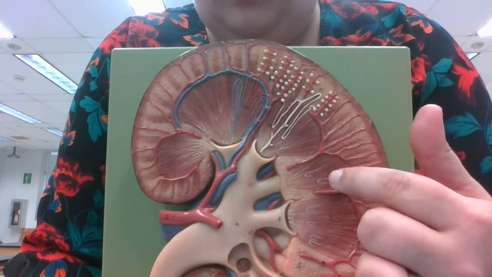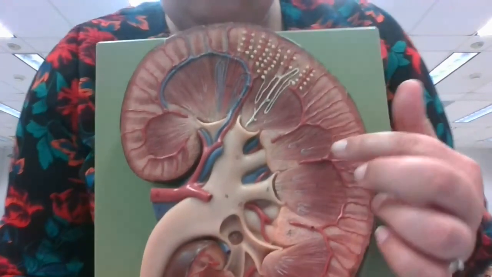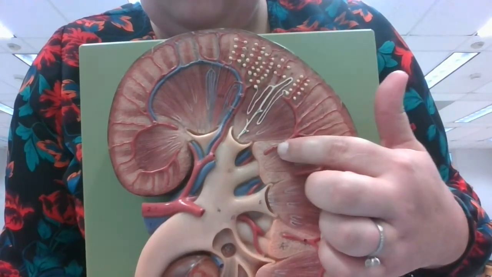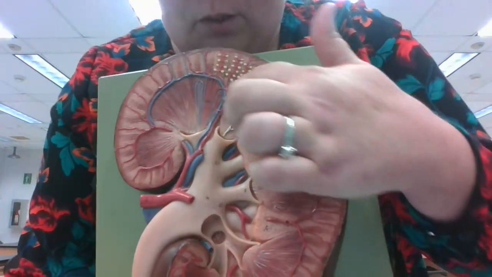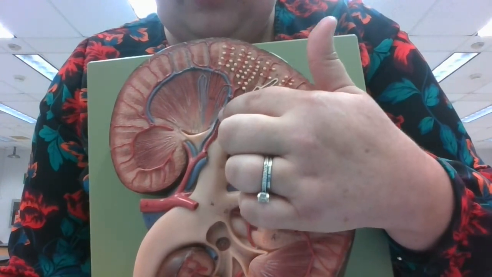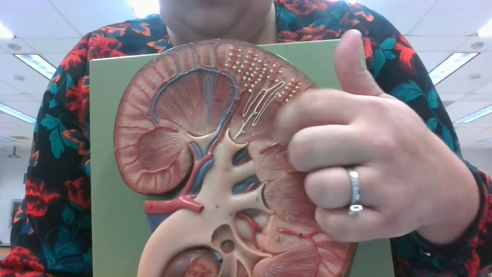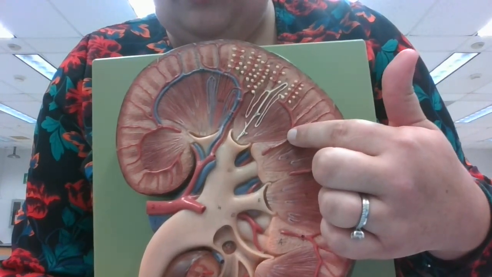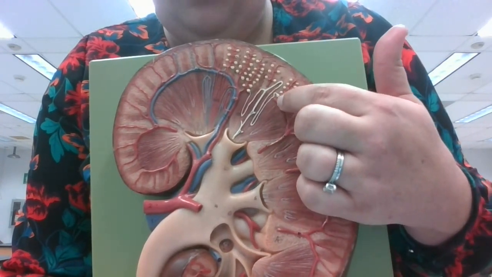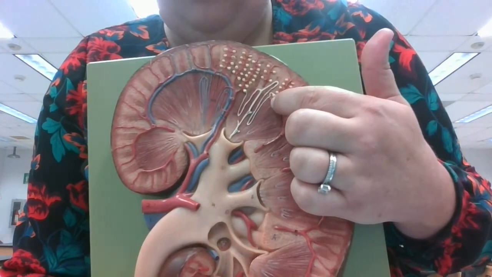These are called your interlobar arteries. Remember, each pyramid is basically a lobe. So these are between the pyramids and they're interlobar. So it goes from segmental to interlobar. Then you can see each of those blood vessels, especially this one, starts to arch on the top or the base of the pyramid. So it goes in between the pyramids and then arches at the base of the pyramid.